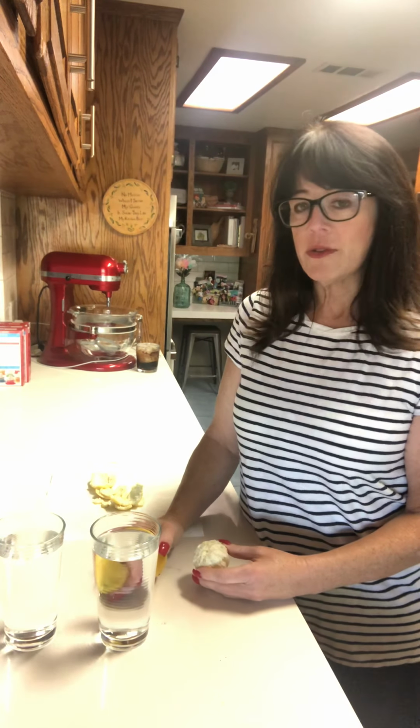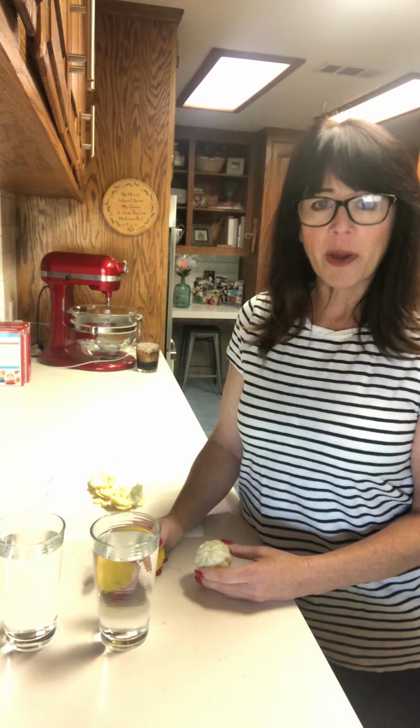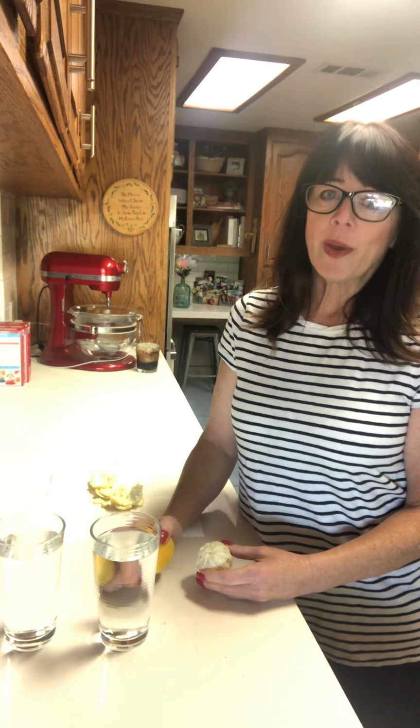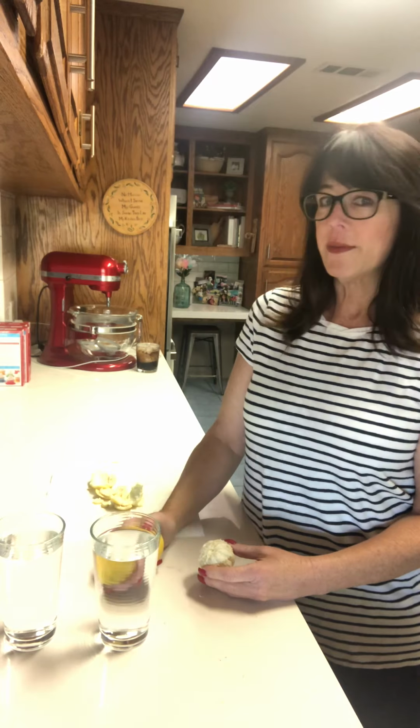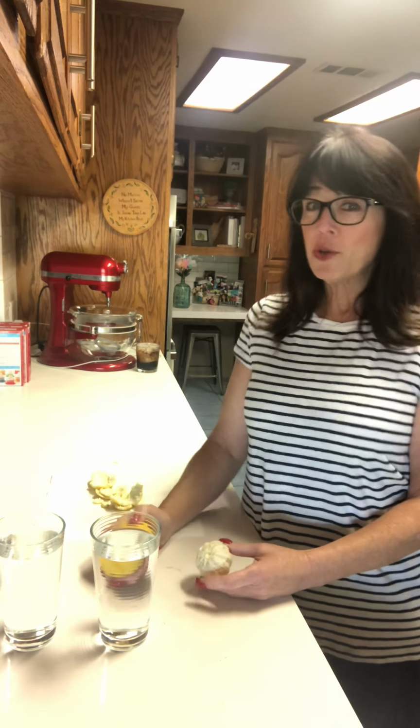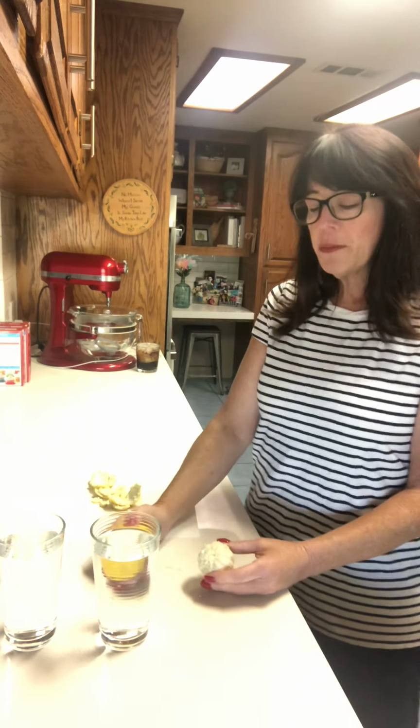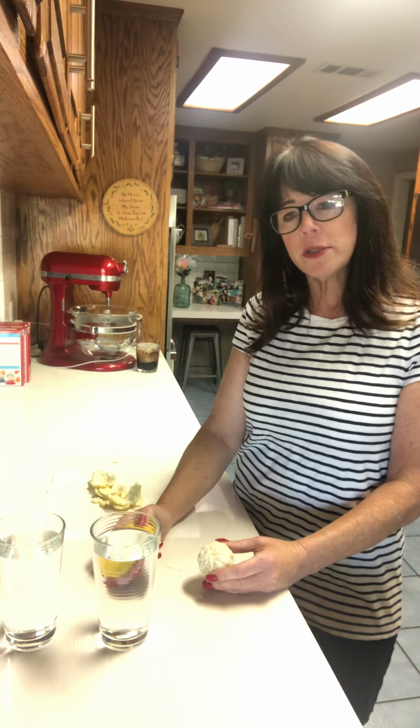So I'm going to give you just a second, and I want you to think about it really carefully in your mind, and you decide what you think is going to happen. You can even write it down if you want to. You don't have to, but you can be thinking about it. And then I'm going to put them both in the water, and we're going to see what happens. I'll give you a little time to think.